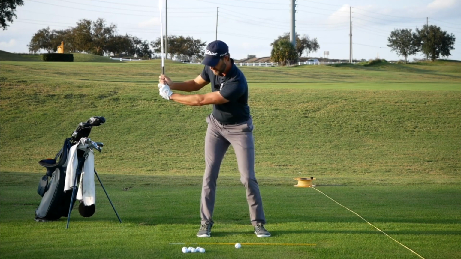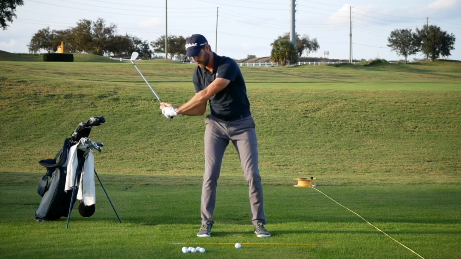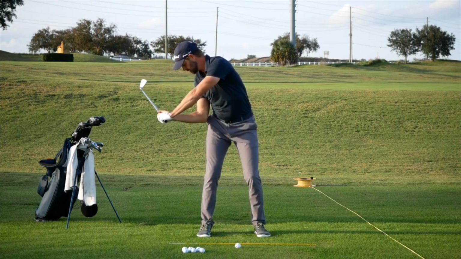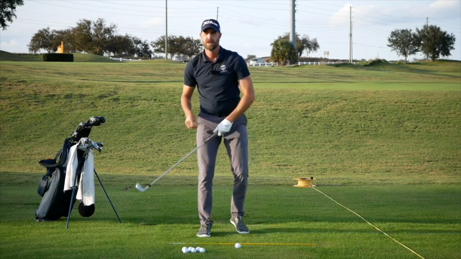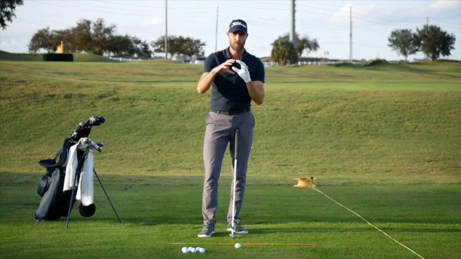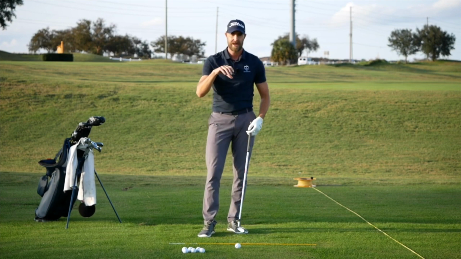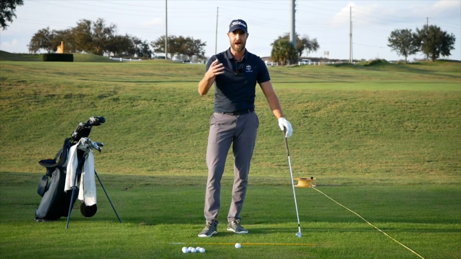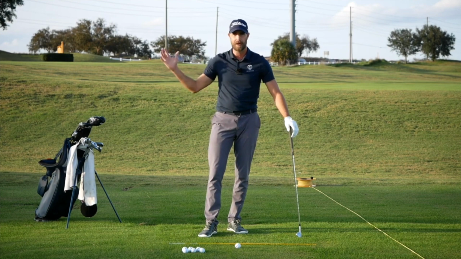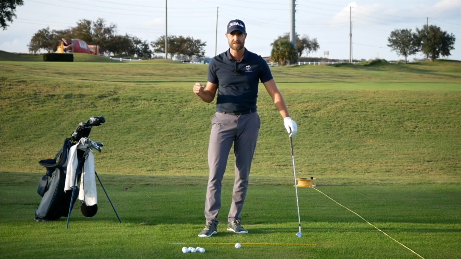And if I add more trail side bend and I work this way, you'll notice that it puts the trail arm more under. So working well in your rotations with your rib cage through backswing is a key aspect to working towards that position.